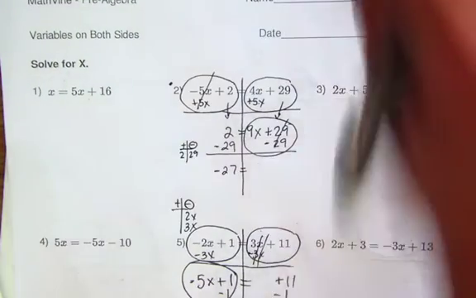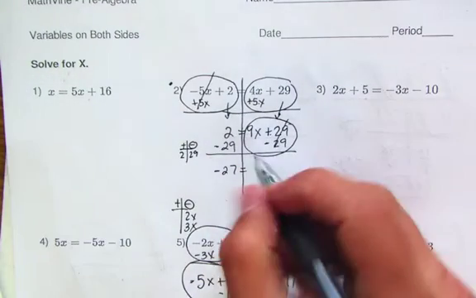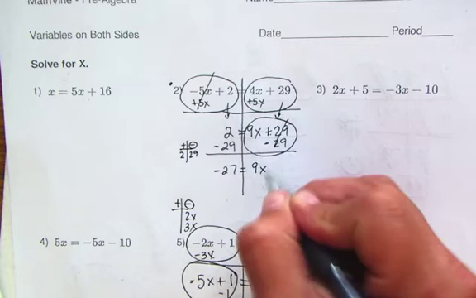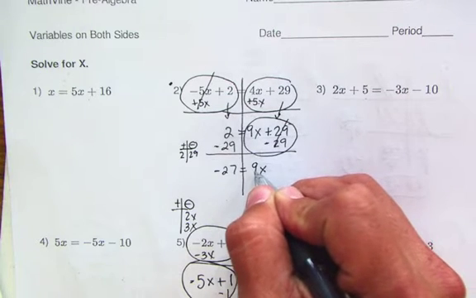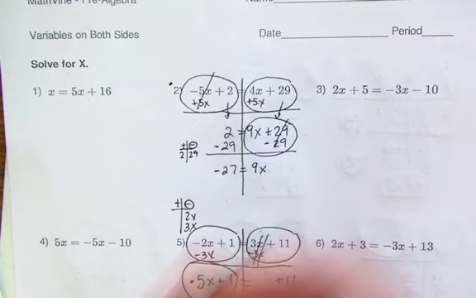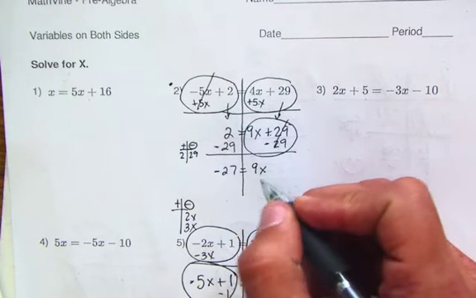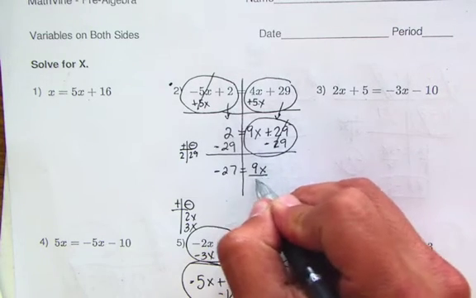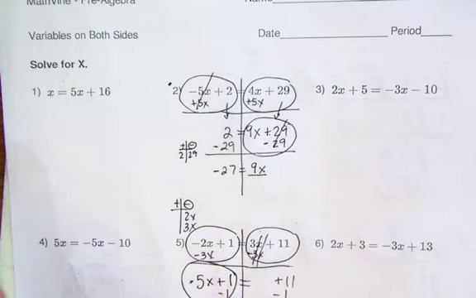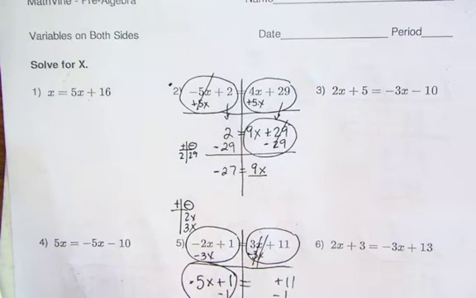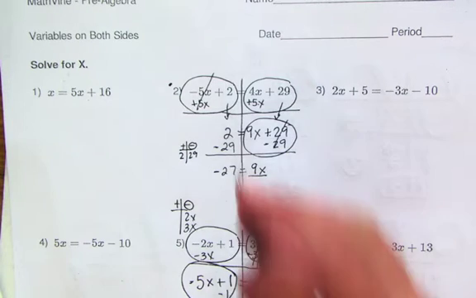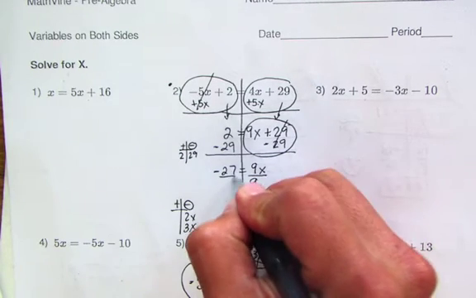And then what comes down? 9x. Now the last step is, because it's 9 times x, I gotta undo the multiplication by dividing. So I gotta divide by the coefficient. And what's the coefficient? Yeah, the coefficient is 9. So I'm going to divide by 9 on both sides.